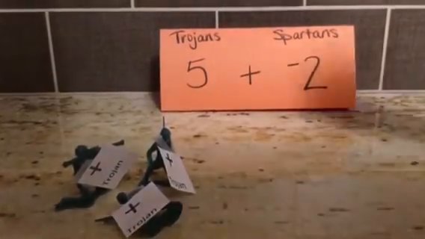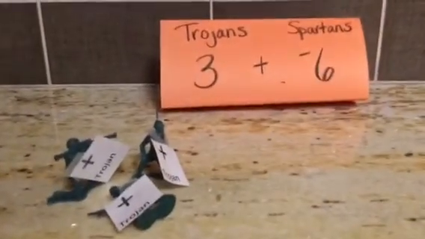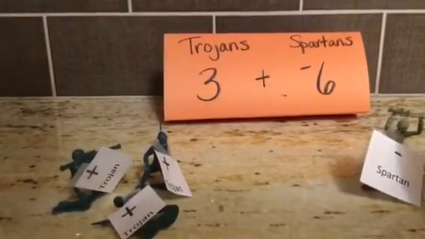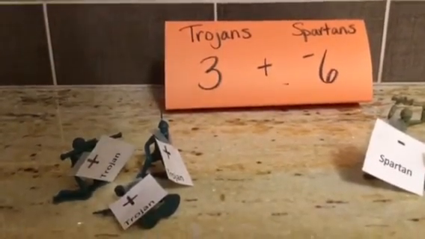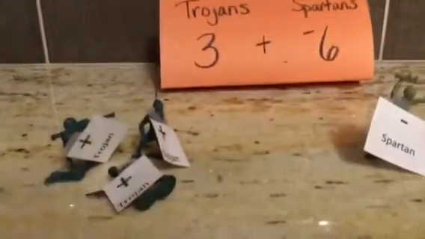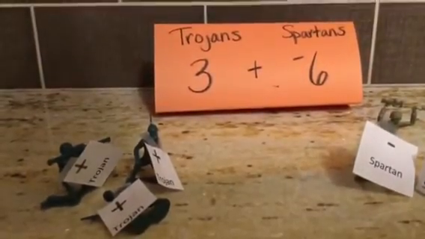All right, new example. 3 Trojans. It's like I planned that or something. 6 Spartans. Uh-oh, I'm short of Spartans. Help me here. Never mind, I got it. All right, here are my Spartans.